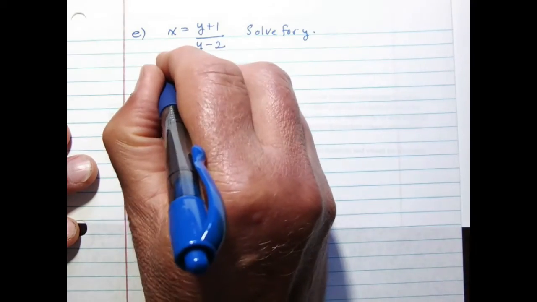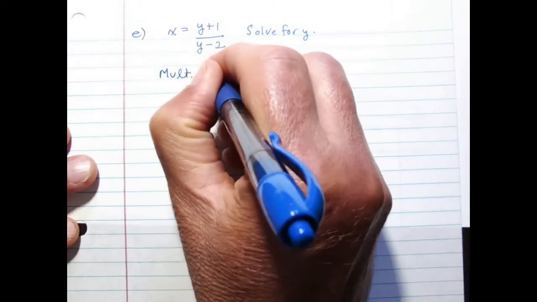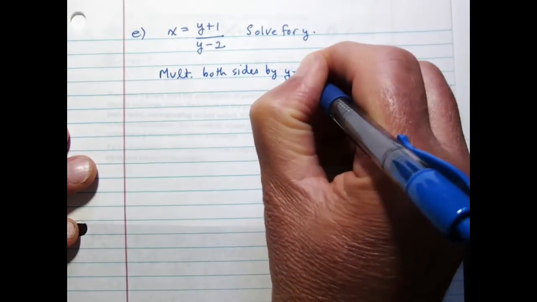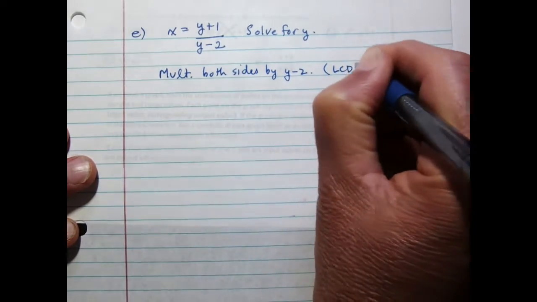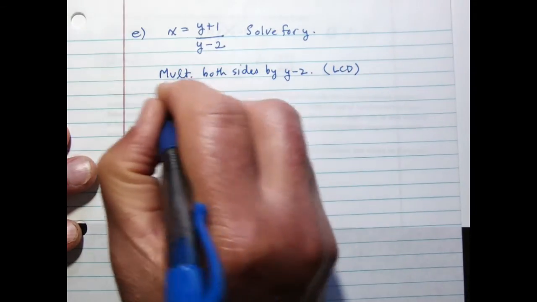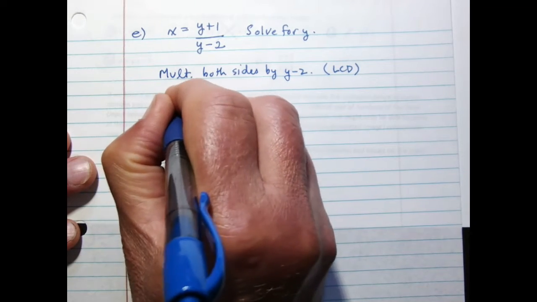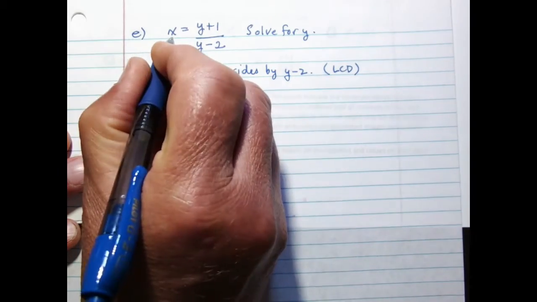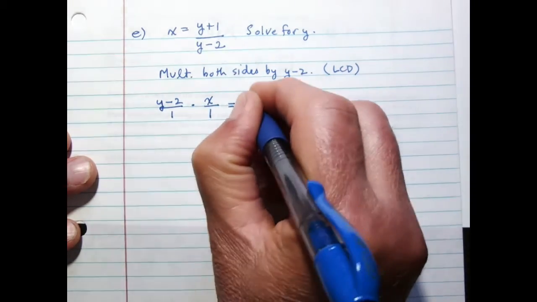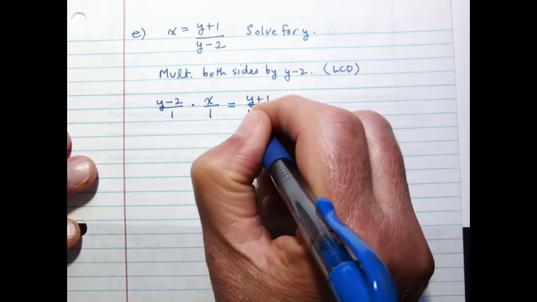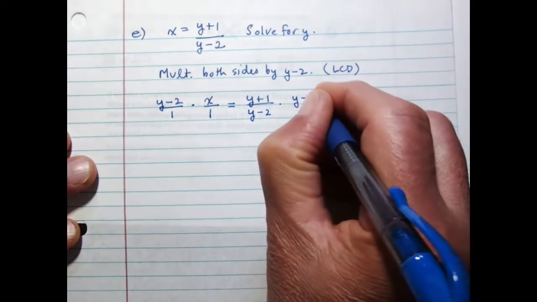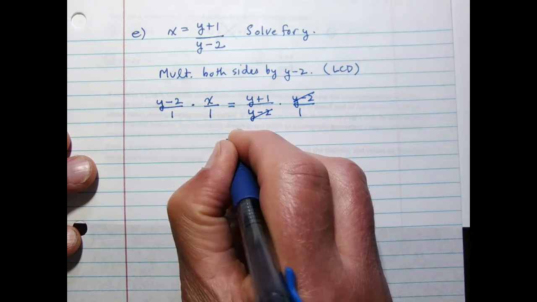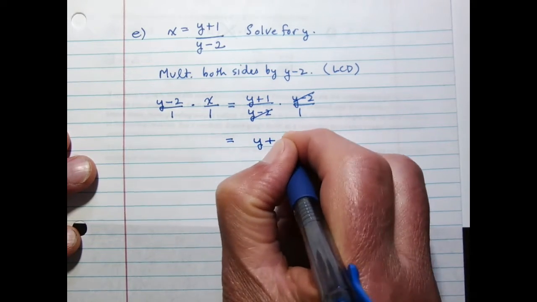I can multiply both sides by y minus 2. It's like our LCD. That will clear the fractions. And so let's go ahead and do that. I got y minus 2. I can write it as y minus 2 over 1 times x over 1. That's the x on the left. Equals y plus 1 over y minus 2 times y minus 2 over 1. On the right-hand side, the y minus 2 cancels, and I'm left with just y plus 1.